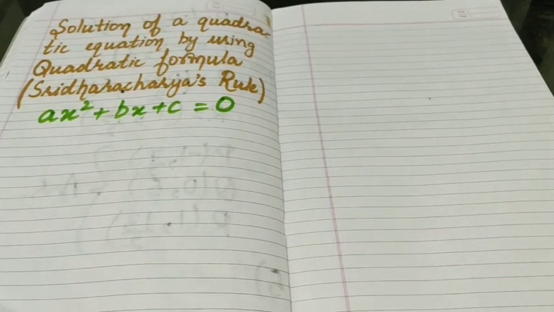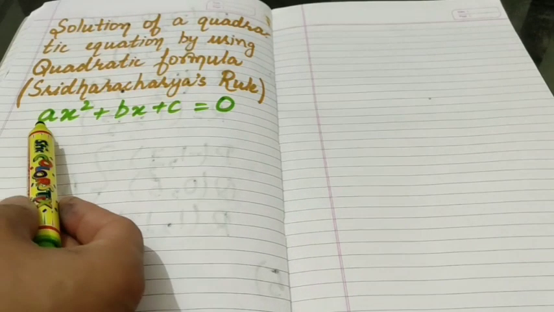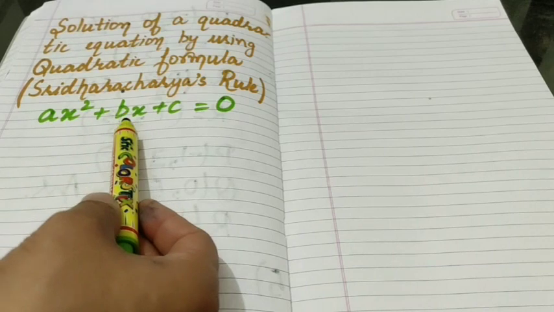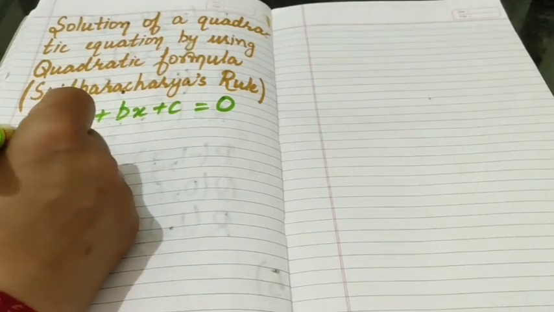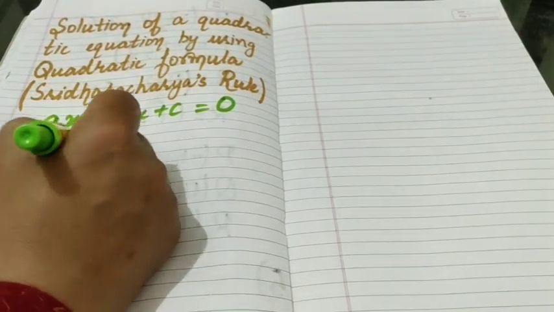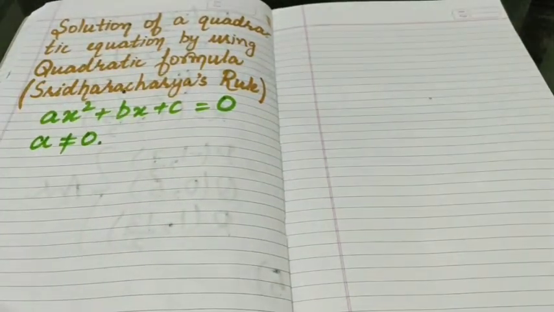We know that the general form of the quadratic equation is ax square plus bx plus c equals to 0, where a, b and c are constants and the leading coefficient, that is a, should not be equal to 0 and x is the variable.